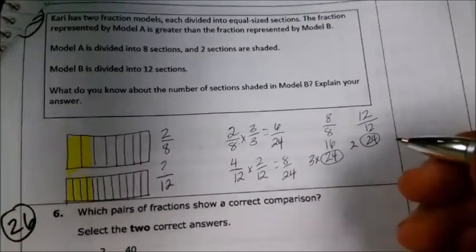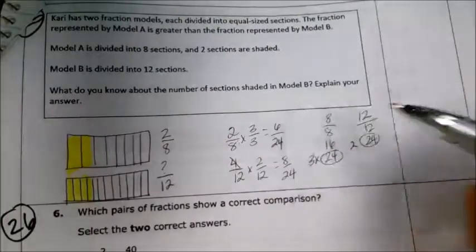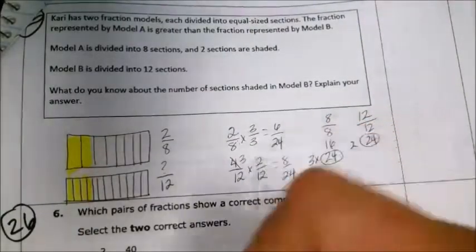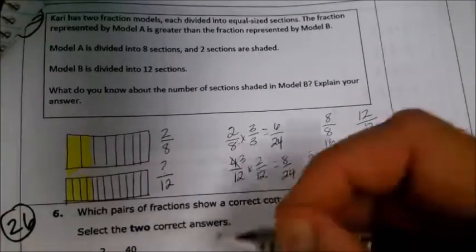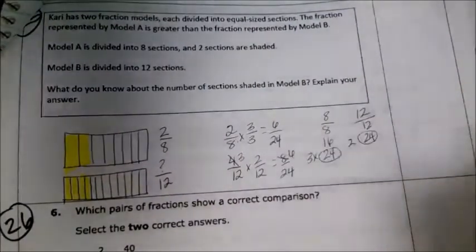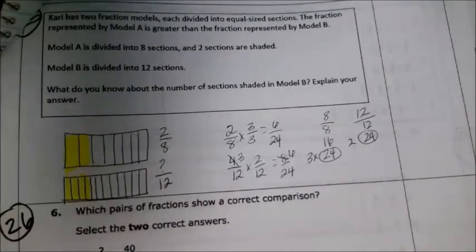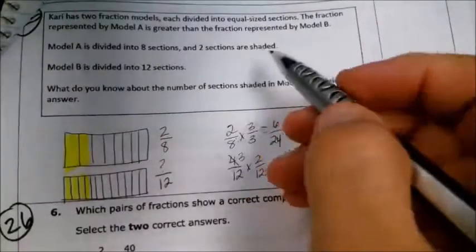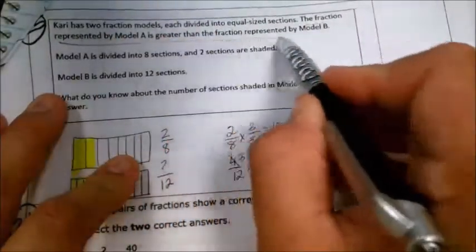So that means that my guess of 4, it's not right. So I'm going to try 3. Because if I think about this and I change this to 3, what's 3 times 2? 6. But wait a second, let's put the car in reverse.